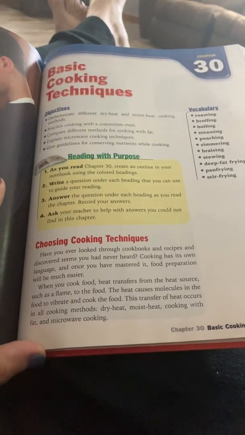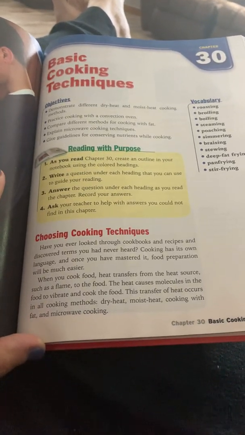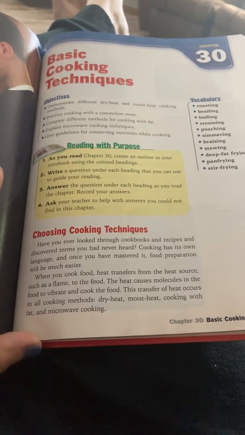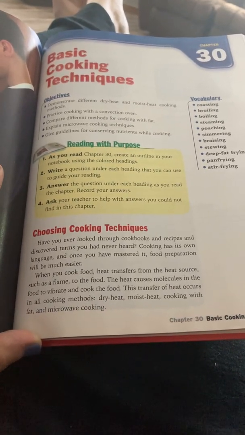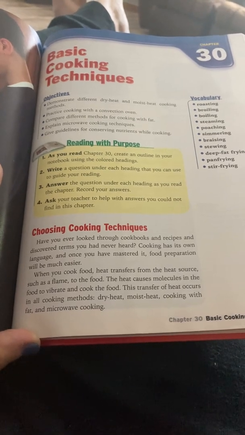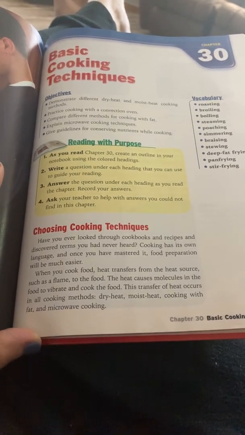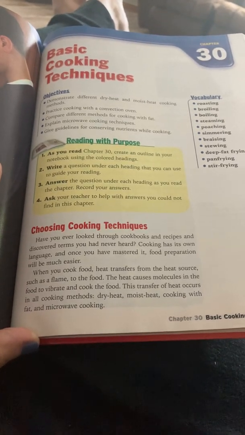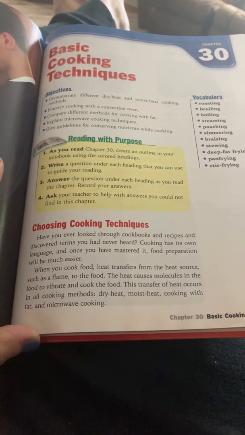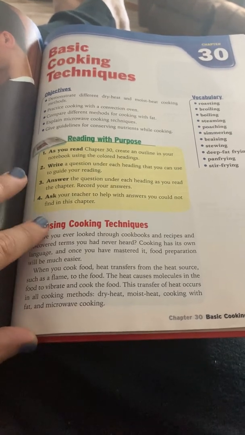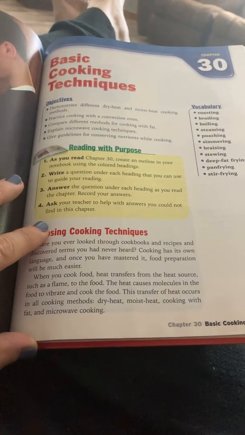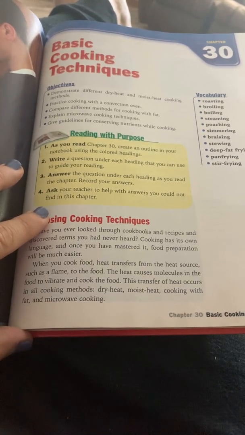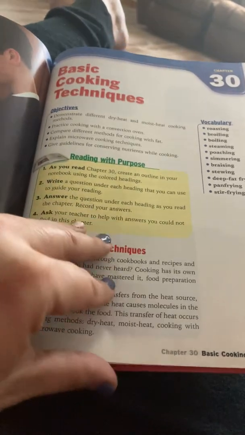Chapter 30. Have you ever looked through cookbooks and recipes and discovered terms you had never heard? Cooking has its own language, and once you have mastered it, food preparation will be much easier. When you cook food, heat transfers from the heat source, such as a flame, to the food. The heat causes molecules in the food to vibrate and cook the food. The transfer of heat occurs in all cooking methods: dry heat, moist heat, cooking with fat, and microwave cooking.